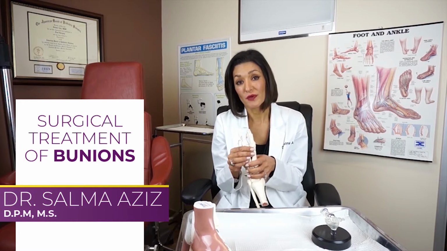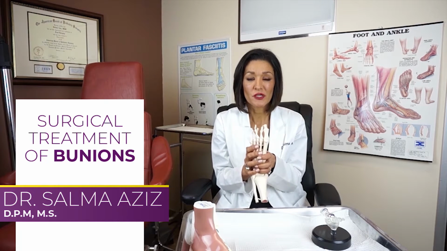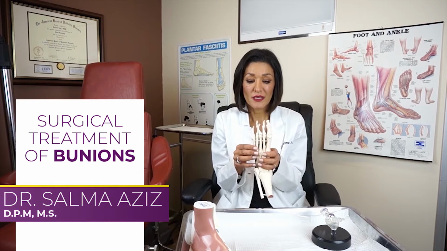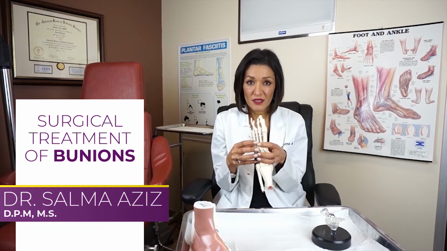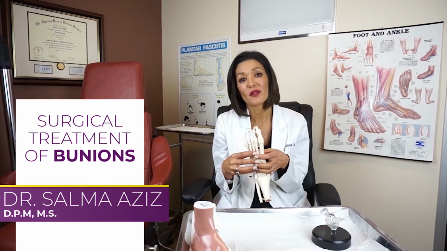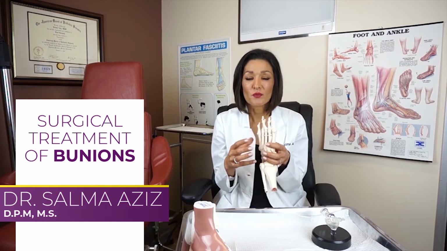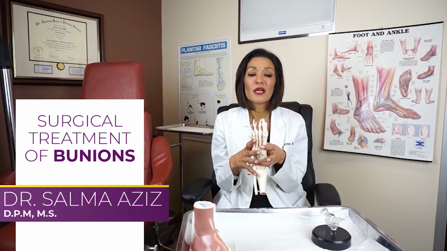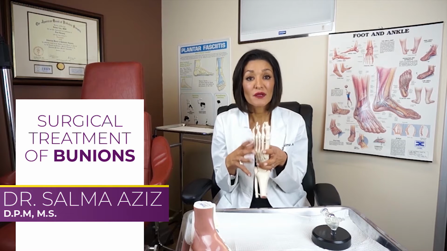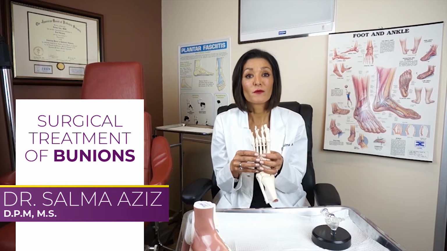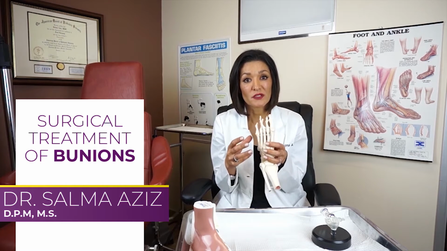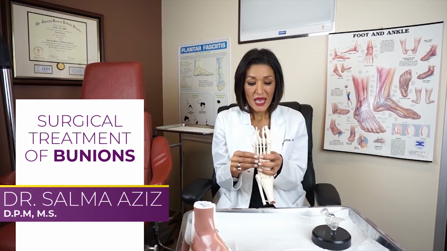The type of surgery depends primarily on how advanced the bunion is. We as physicians will assess that in our office by using clinical exam as well as radiographic exam, which once combined together give us the type of bunion, how advanced it is, and therefore the proper type of surgical intervention that's required for it.